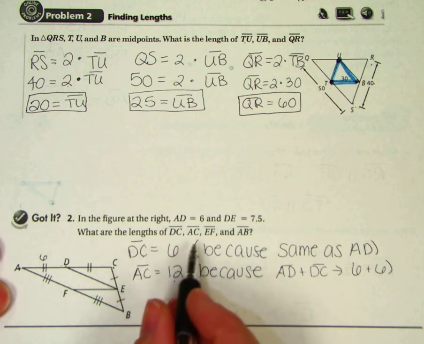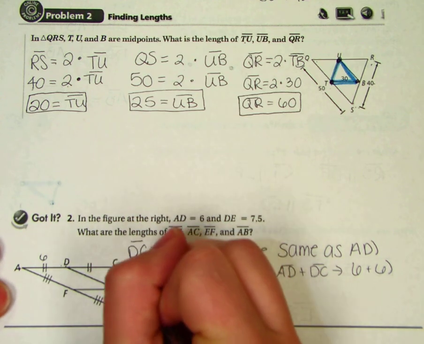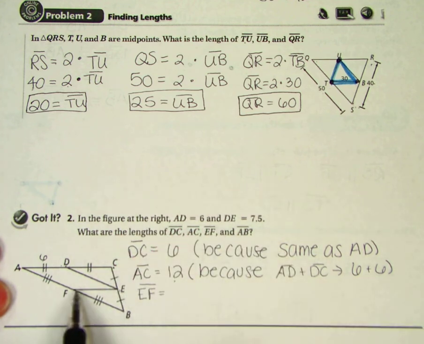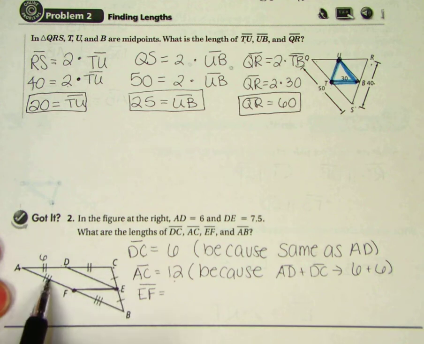Okay, so let's move on to EF. Okay, here's my EF. I'll mark it here so we can see it. So whenever we look at EF, we see that it's connecting this midpoint here with this midpoint here. So because it's connecting these two sides, AC is considered the third side.